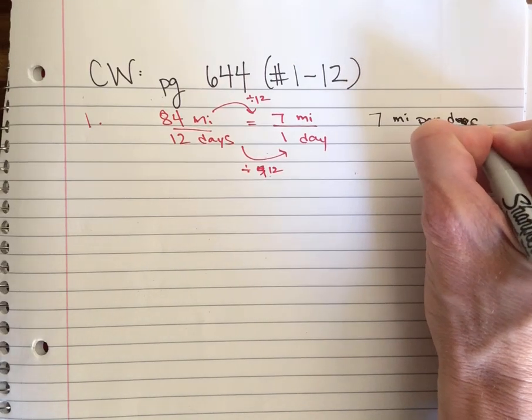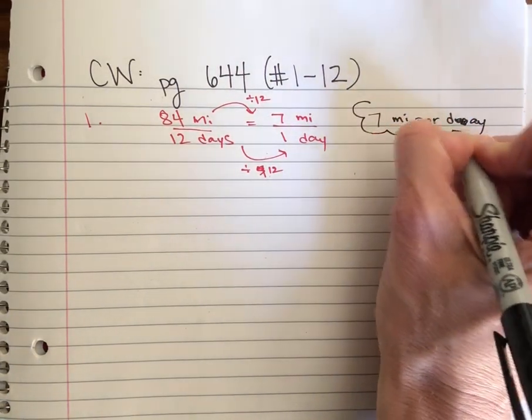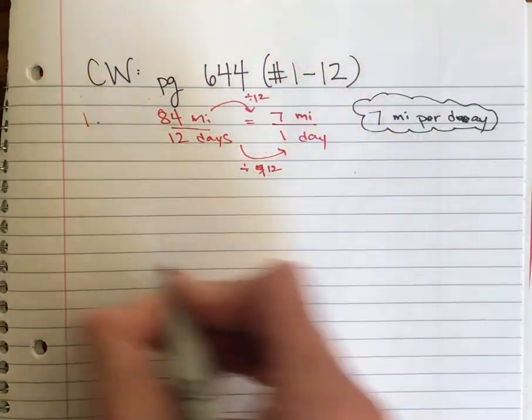That got sloppy, per day. It's the problem with Sharpie, I can't erase. Number 2.